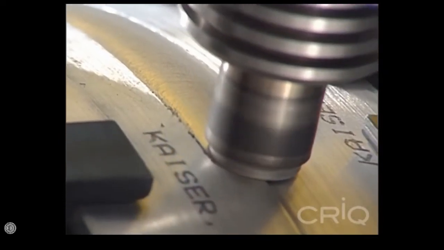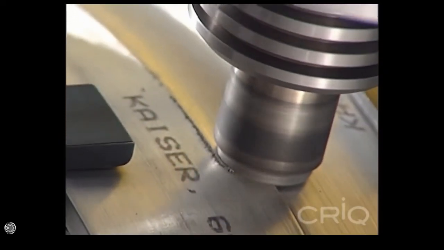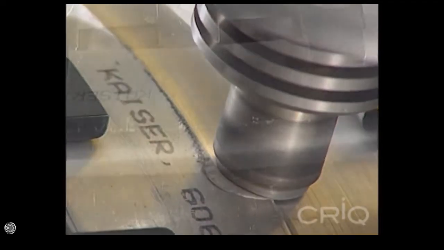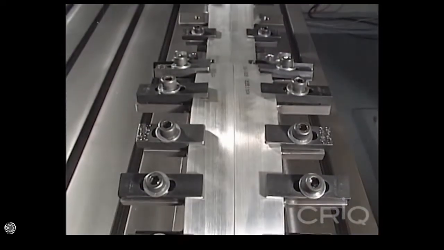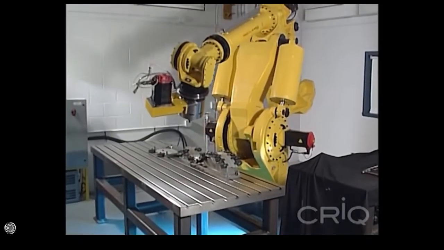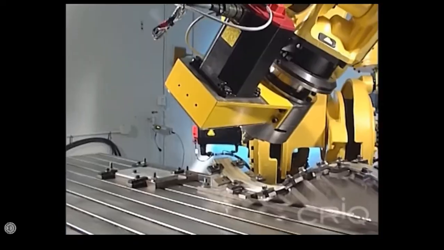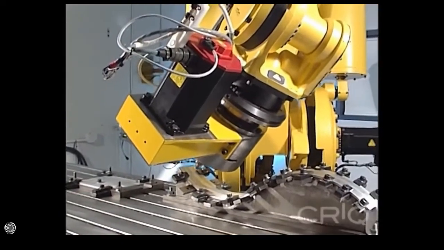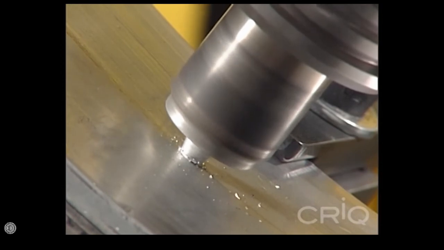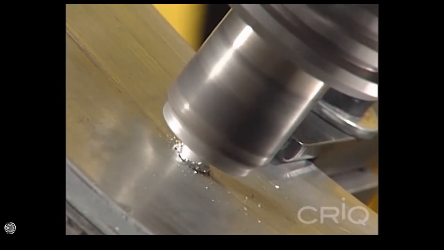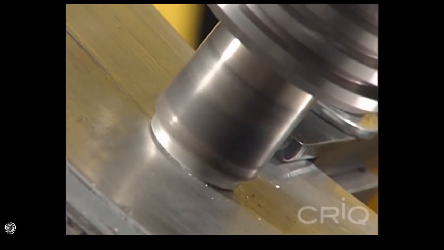FSW was developed in the early 1990s by TWI, or The Welding Institute, in the UK, and is considered a green process with no fumes or arc light emitted, nor shielding gas or welding wire consumed. Quebec-based innovation partner CRIC developed this FSW system to utilize the Fanuc M900iA robot to perform the welding process.